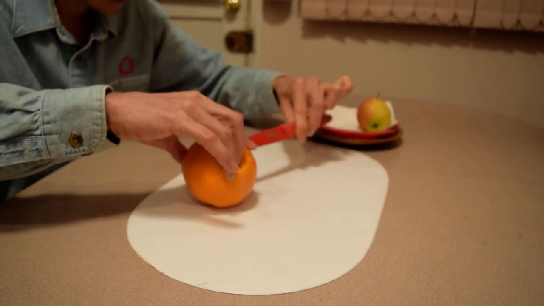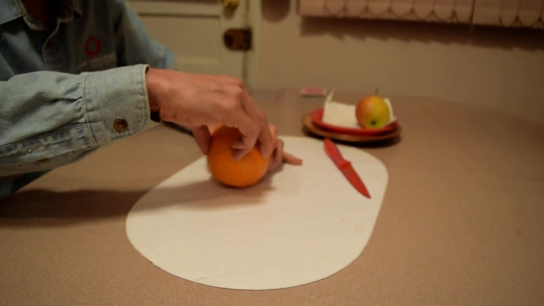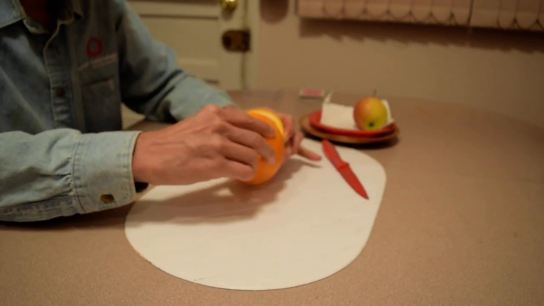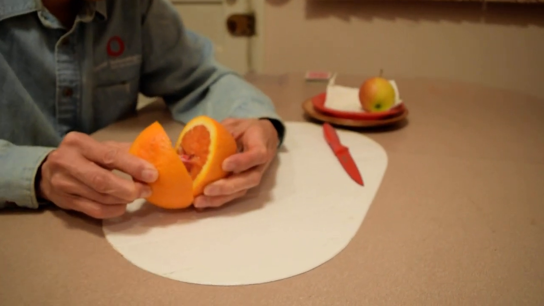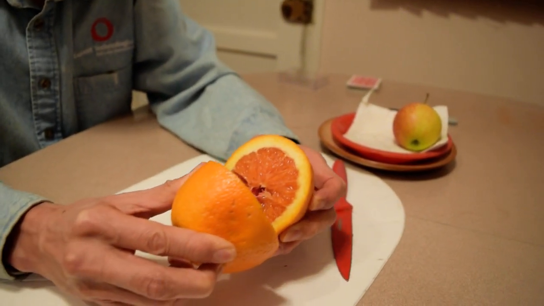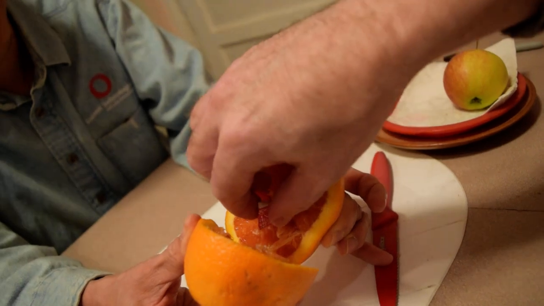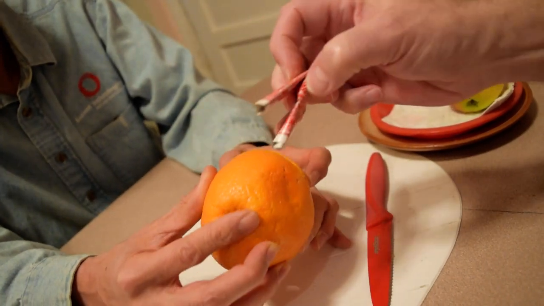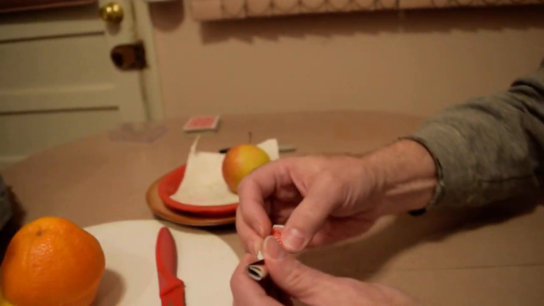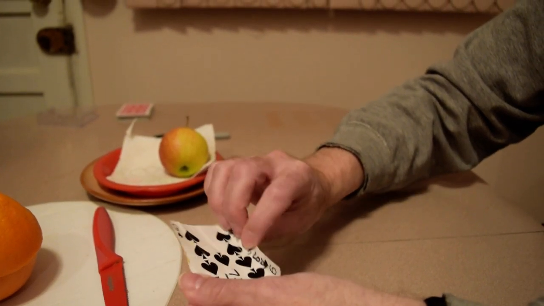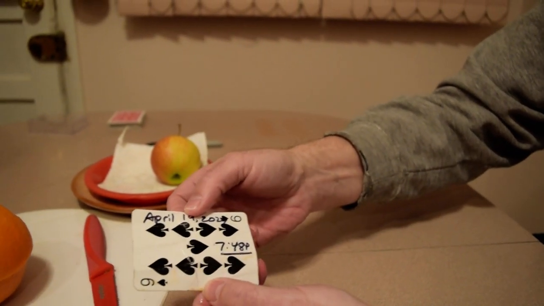Okay. What do you see in there? What the heck? All right, you want me to take it? Yeah, take it. All right, check it out. Check it out. What the heck? Wow. Wow.